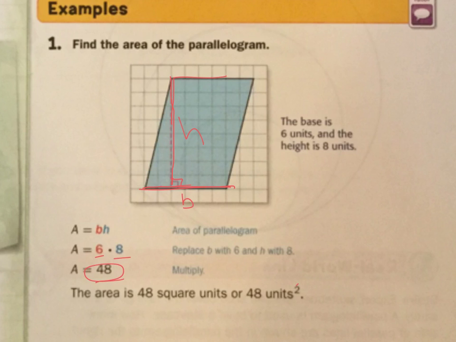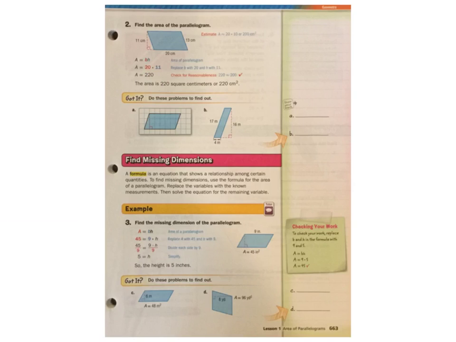And you would say it's squared because you're talking about the square units within the parallelogram. That's why it's always squared. That's how many squares are there. Okay? So let's go to the next page.